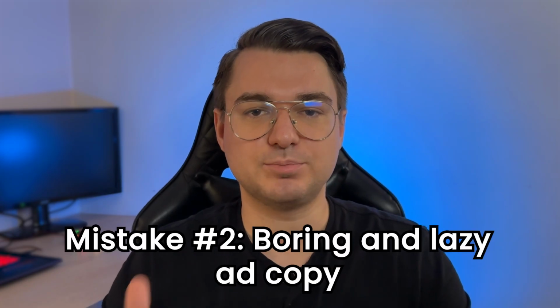Mistake number 2 is having boring and lazy ad copy. I see advertisers again and again obsess over campaign settings and bidding strategies and focusing on keywords, but then they completely or mostly neglect the ad copy itself. High quality ad copy, including headlines, descriptions, and assets, is arguably more important than tweaks in your campaign settings or structure. Your ad is what people actually see. It's your chance to grab attention and get potential customers to click on your ad rather than your competitors' ads. If your copy is uninspired and lazy, you're not going to get the results you could get with great ad copy.